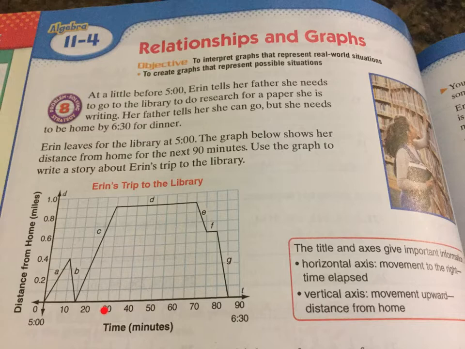So if you notice, she stayed at the library from the 30-minute marker to the 70-minute marker. So that looks like about 40 minutes at the library. So 5, 10, 15, 20, 25, 30, 35, 40 minutes. Then she decides she's going to go back home because it looks like she's heading that way.